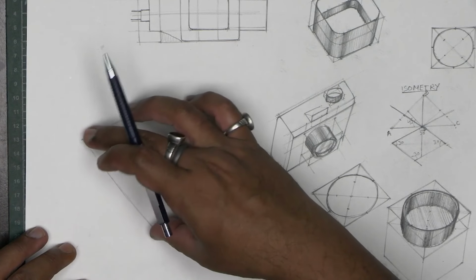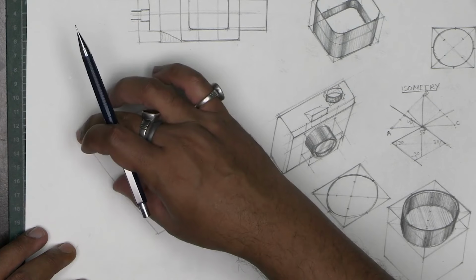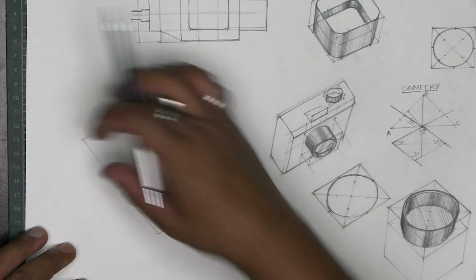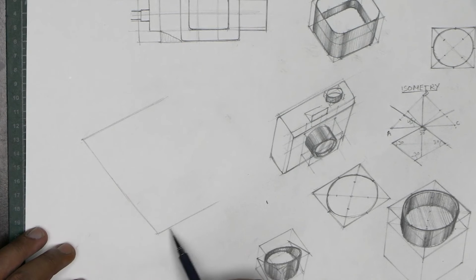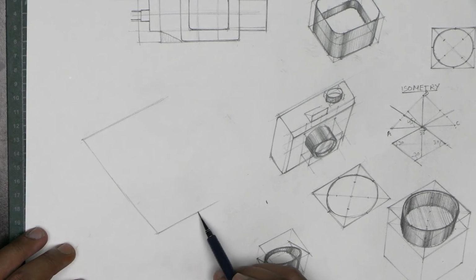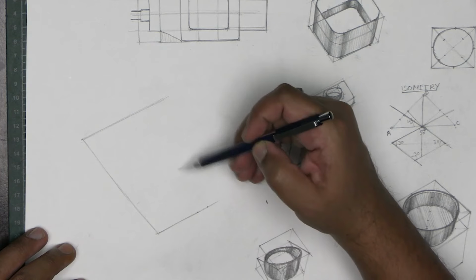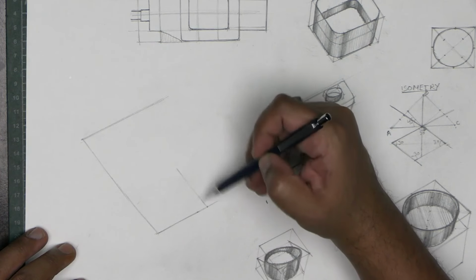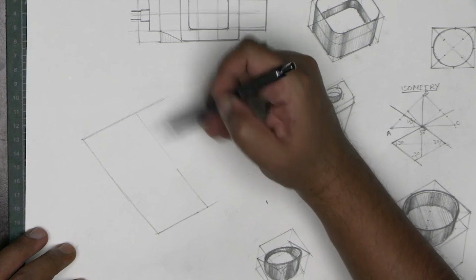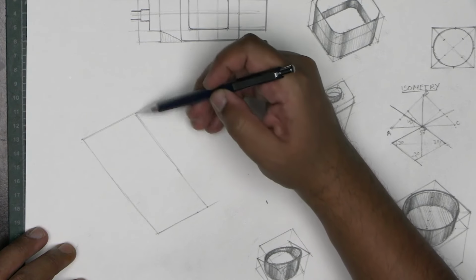Now what I can do is I can see this length and take half and half again. That should be my width above here. I'm taking a little more than the usual width. So this much is my width and I'm making an angle in the same line direction. So this should be parallel to this surface.